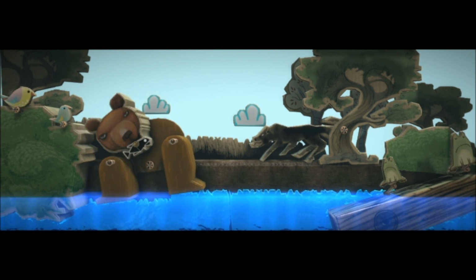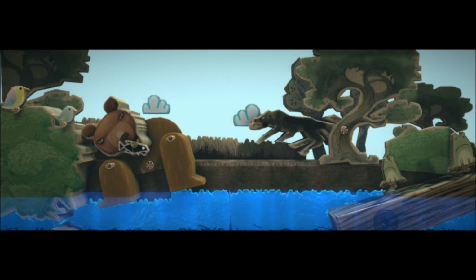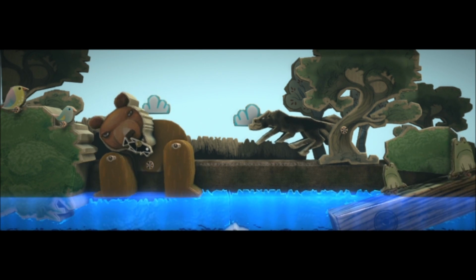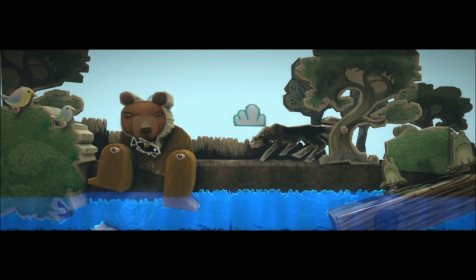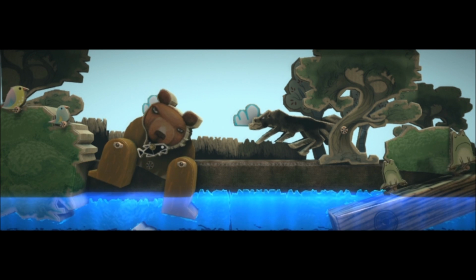Last but not least, ecology. Ecology is the study of interactions among organisms and between organisms and their environment or their surroundings. The bear eating the fish is an example, along with the coyote observing the bear.